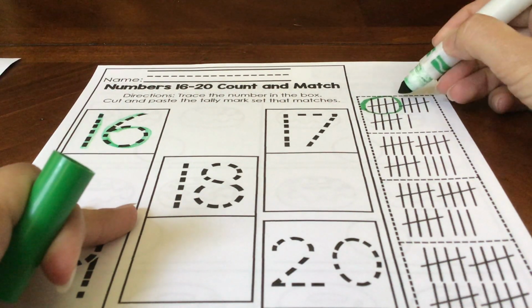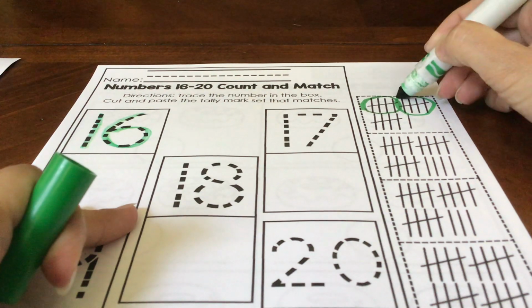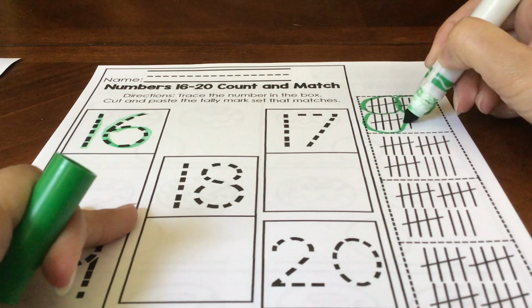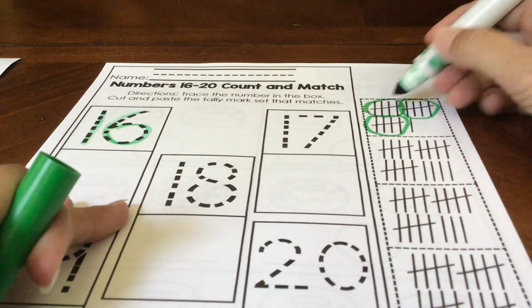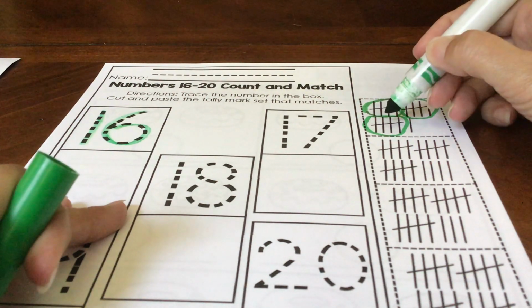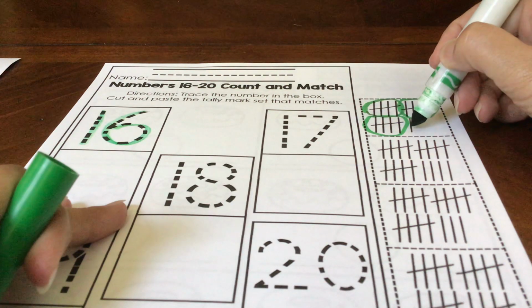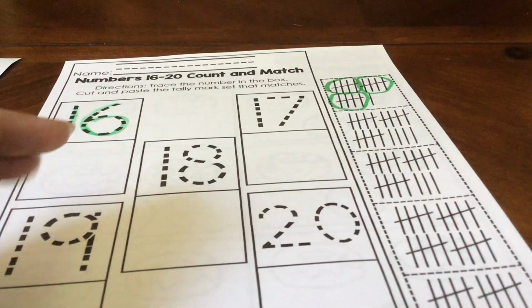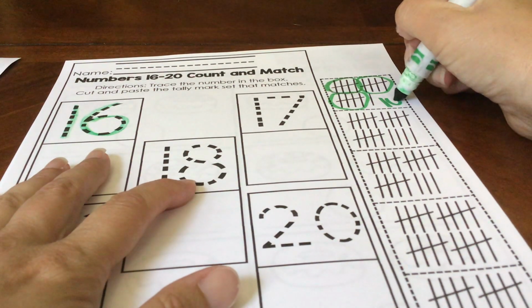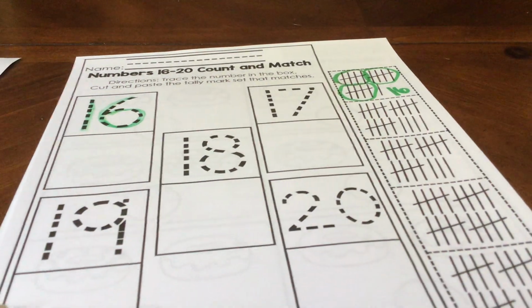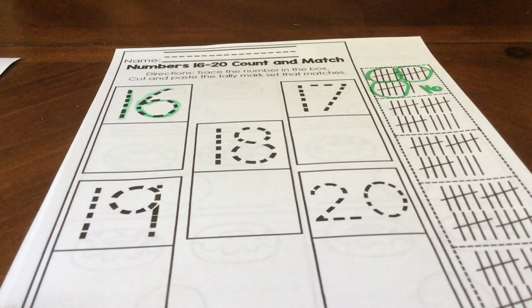Here's a group of 5. Here's a group of 5. Here's a group of 5. And then there's one more left. So we say 5, 10, 15, and 16. You can cut and glue these into place. I'm going to write a 16 so that I remember what that one is. Or you can draw it like I'm going to do.